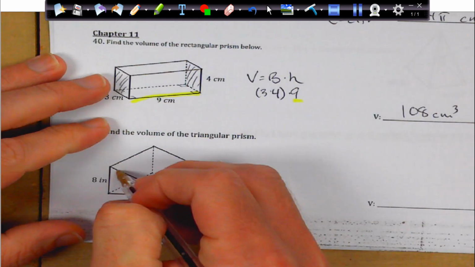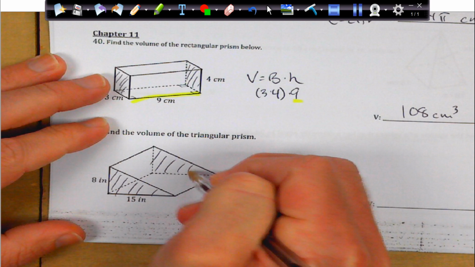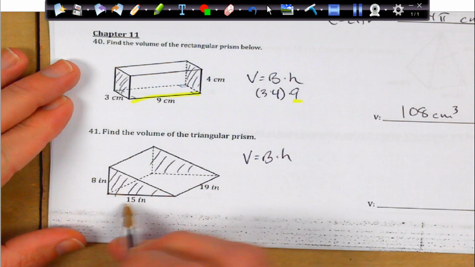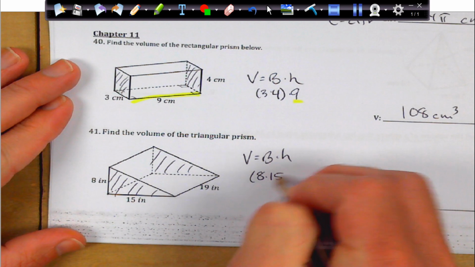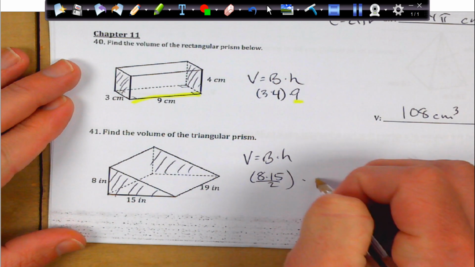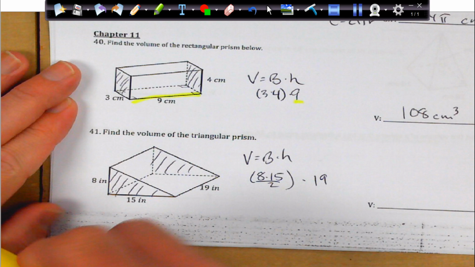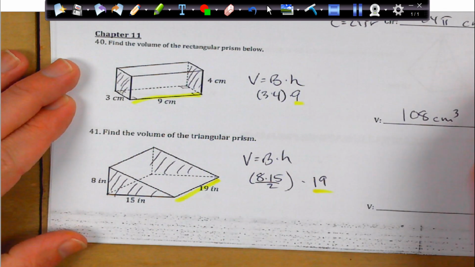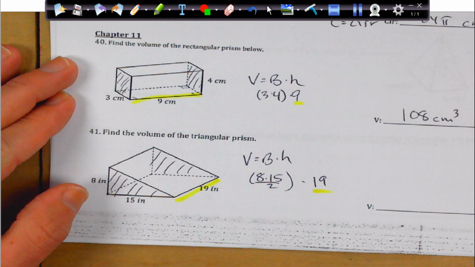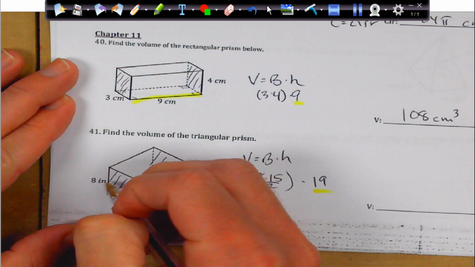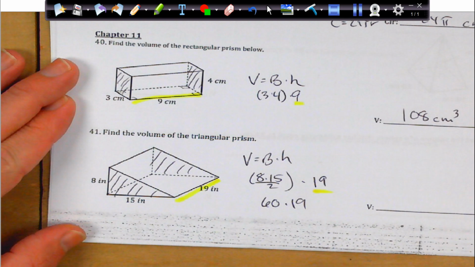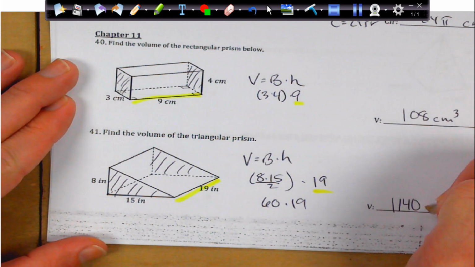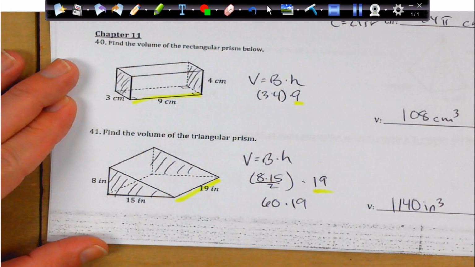So here, my base figure, which I'll be using my lines to figure out, is this one. This is volume equals big B times H. The big B here is going to be 8 times 15 divided by 2, and the height, again, which I'm going to use in yellow, is the distance between those bases of 19. So 8 times 15 is 120 divided by 2. So the area of this triangle is 60 times the height of 19. And we get 1,140 cubic inches.